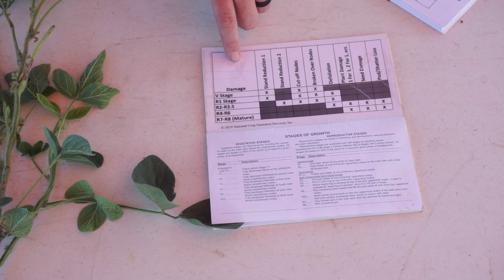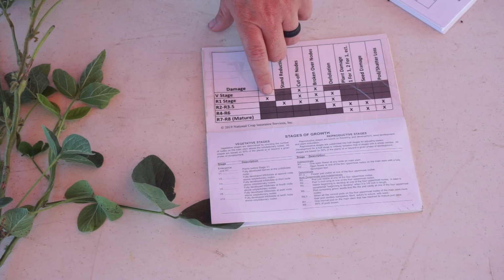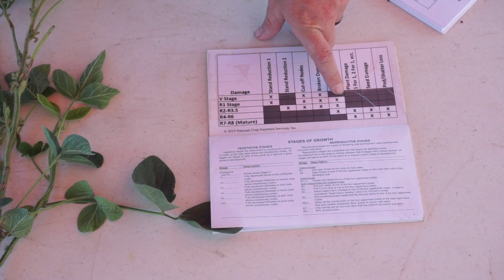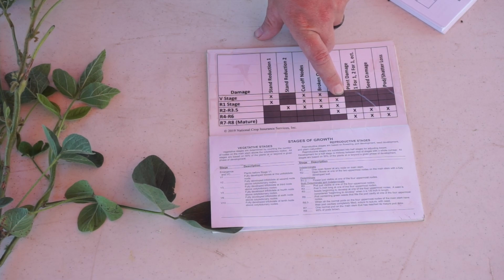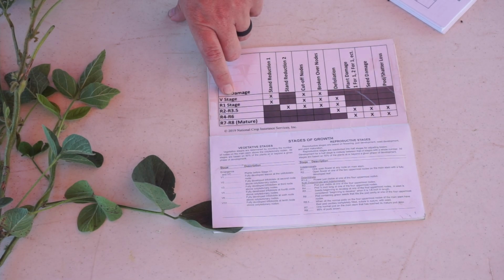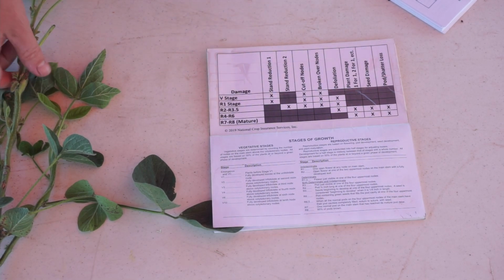Had this staged in the R stage, we'd have the same stand reduction, cut off and broken nodes, and we would have defoliation to take into account. But since we're prior to R1 stage, we'd simply be looking at the V stage. So we've got our stage, we've got our ultimate number of nodes, we're ready to go out in the field and start counting.